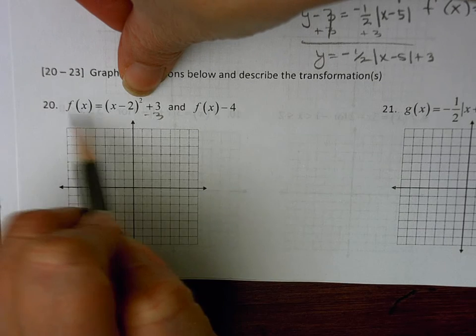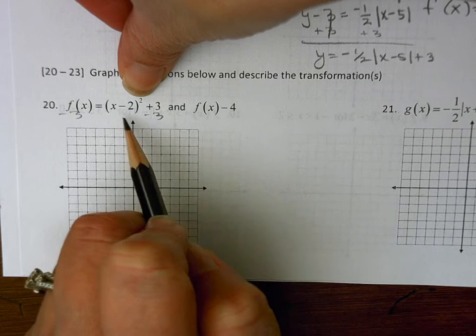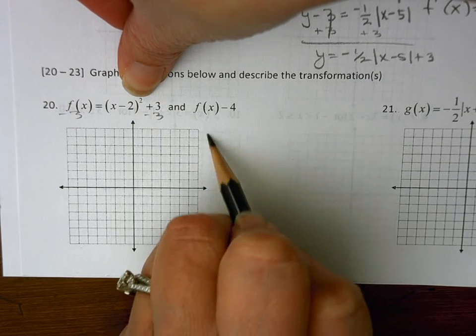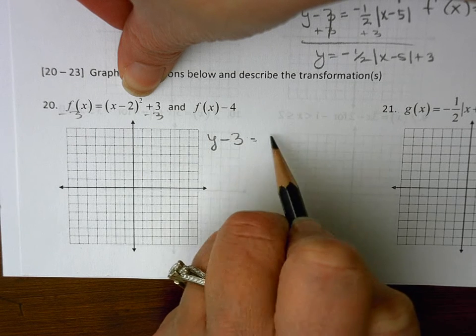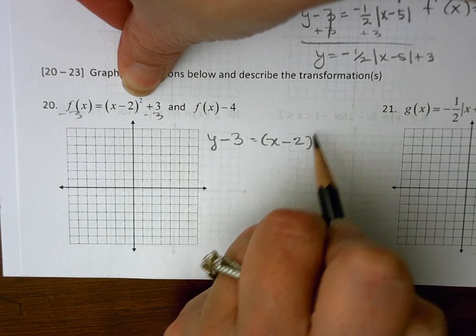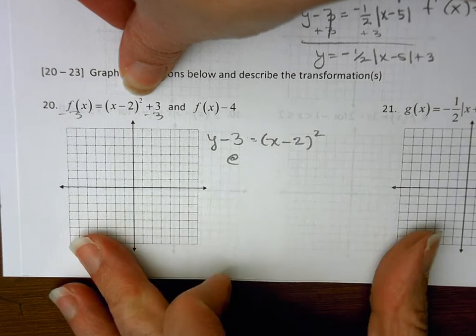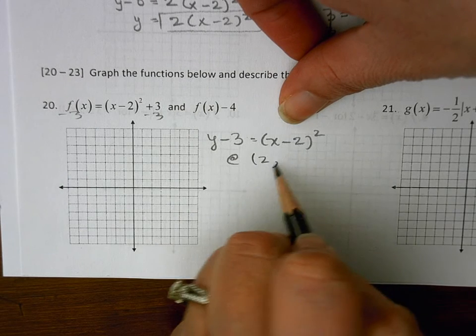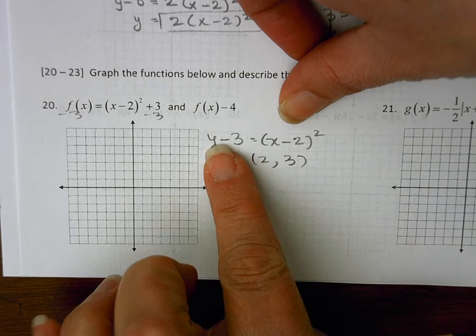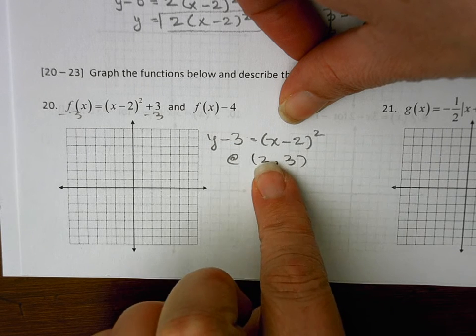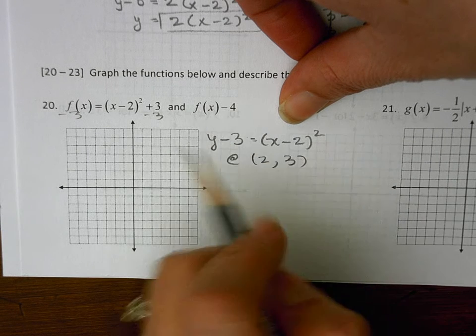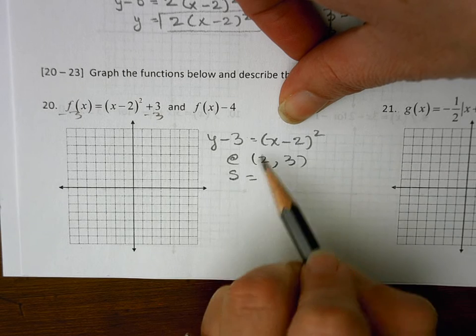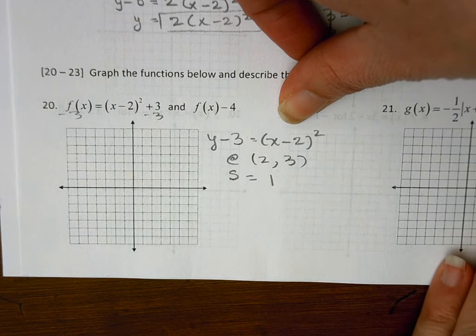I'm going to subtract the 3 over because it belongs to the y, because if it belonged to the x, it would be grouped. Okay, so then my start is going to be at 2, 3. I do x before y, so I want to do opposite, so 2 and then 3. And then my stretch is going to be 1, so it's the implied number in front.